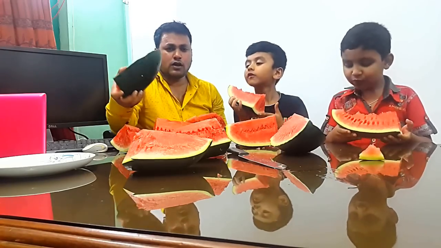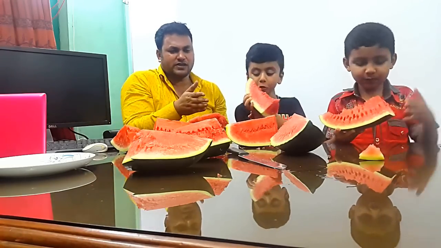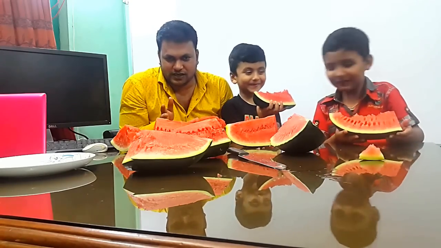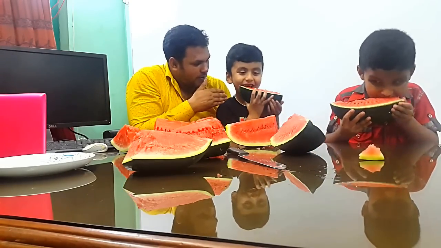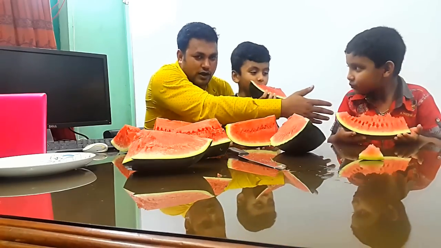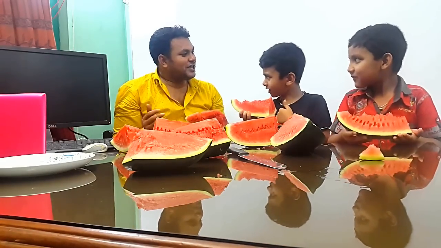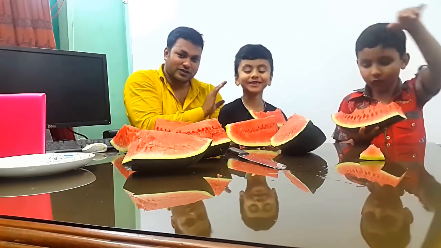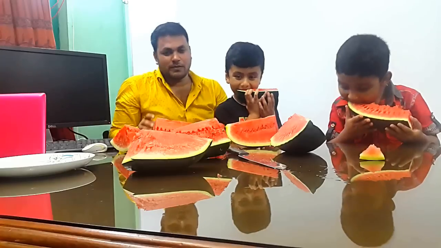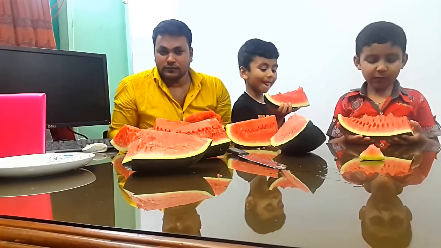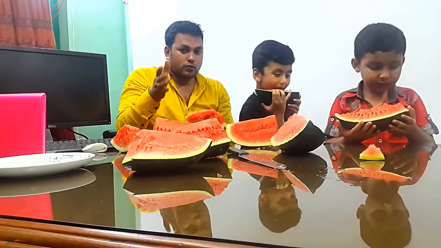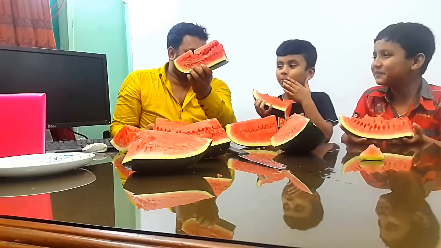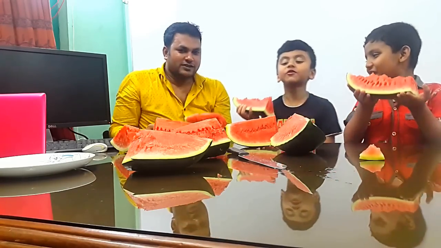This is watermelon. I have cut it into pieces, totally 10 pieces. One is for my muffin, other is for Ridwan, and all the pieces for me. আপনাদের বাচ্চাদেরকে বেশি বেশি করে তরমুজ খাওয়াবেন, which is called watermelon. It is very good for health. Papa, bolo, it is very good for health.